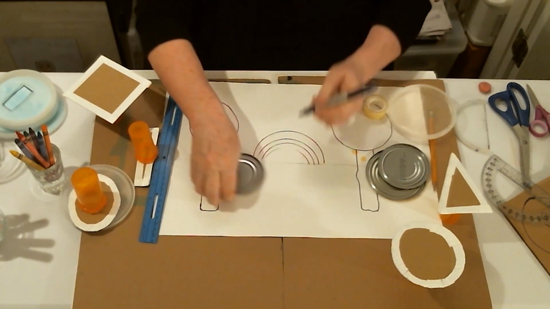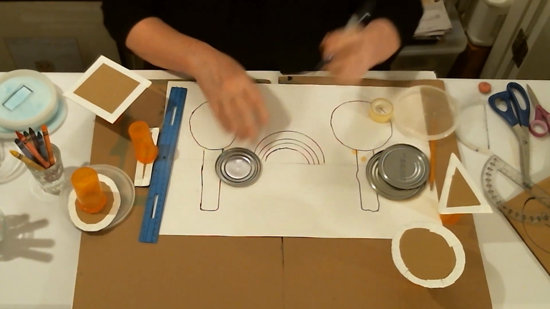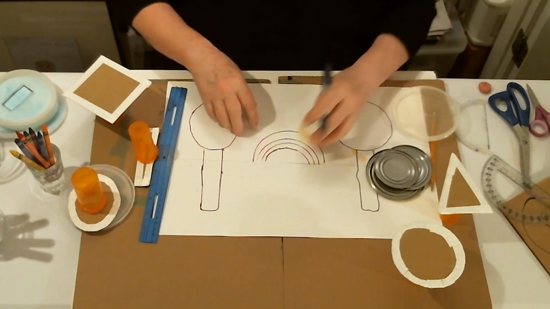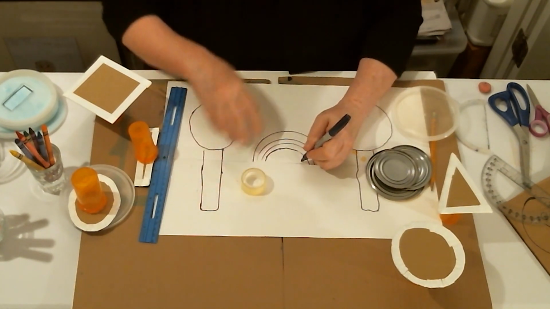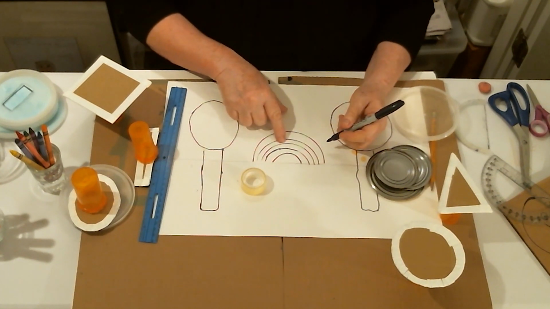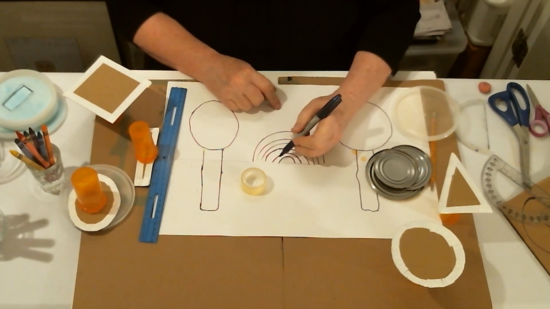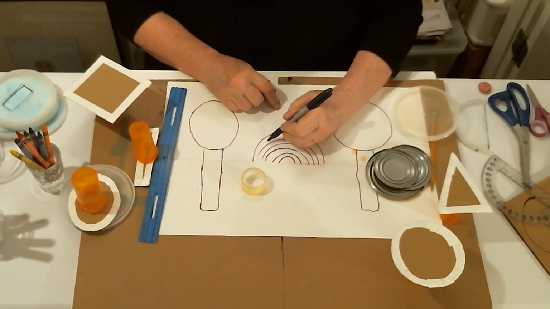Whoops. That didn't do real well. I'm okay with that though. And then here, you can freehand them if you want. So there's 1, 2, 3, 4, 5, 6. That's red, orange, yellow, green, blue.